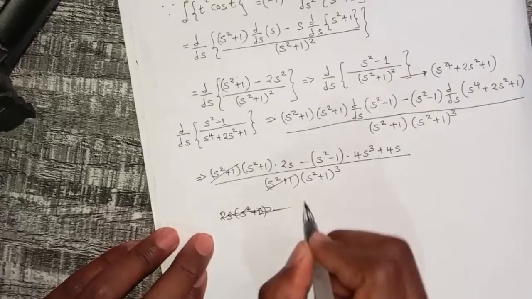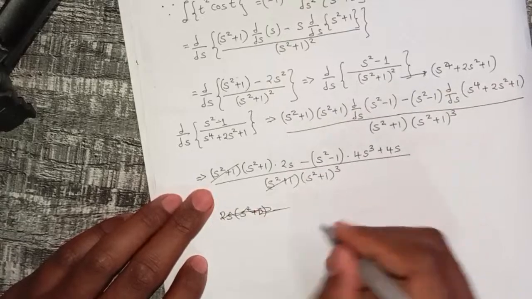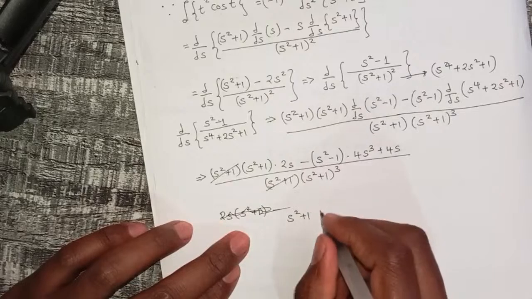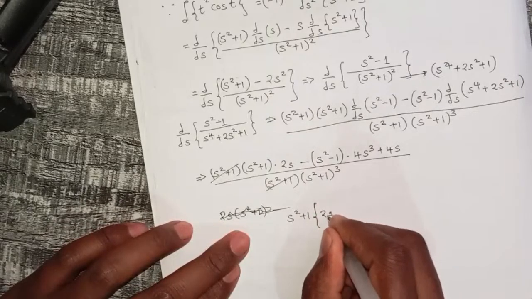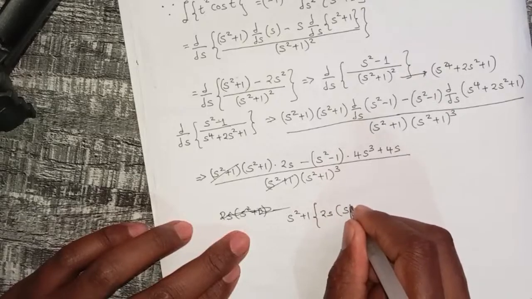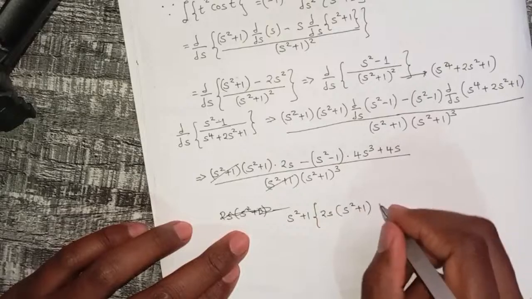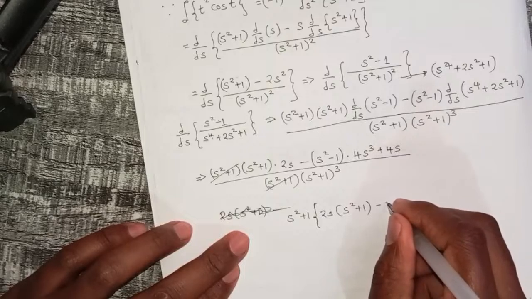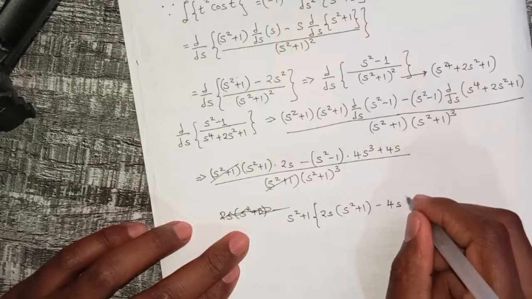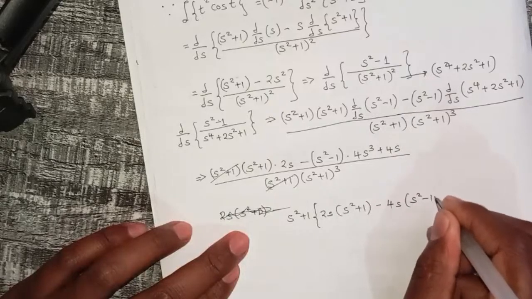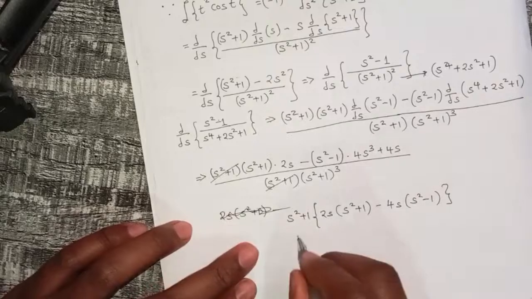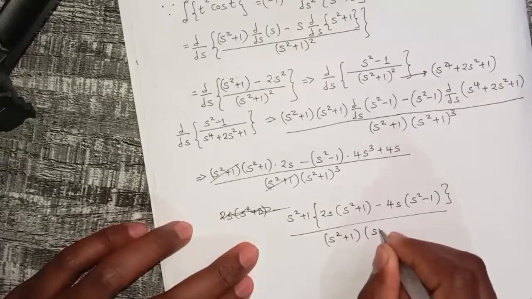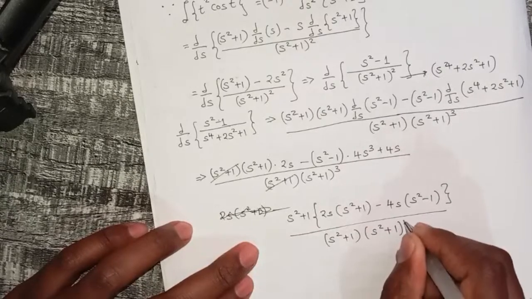and before we even simplify, we can factor out what is common. So we have s squared plus 1 into 2s into s squared plus 1, you subtract 4s into s squared minus 1, close the bracket, then s squared plus 1 into s squared plus 1 cubed.